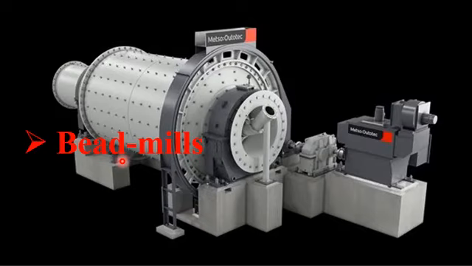Beads inside the grinding chambers are agitated by a rotating shaft, and the particles are ground and dispersed by the collision and shear force of the beads. In a bead mill, the beads act as a grinding medium, causing collision and shear with the bulk material, and in this way the bulk material is converted into a fine material.